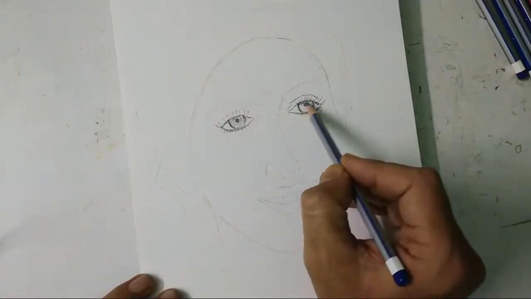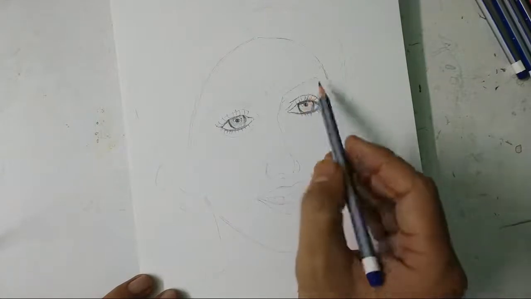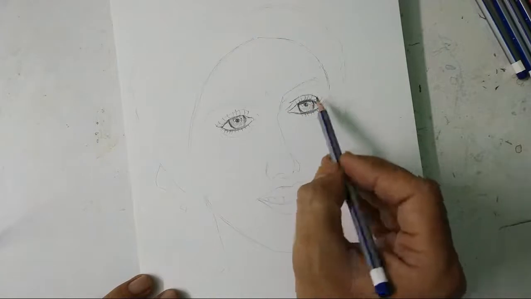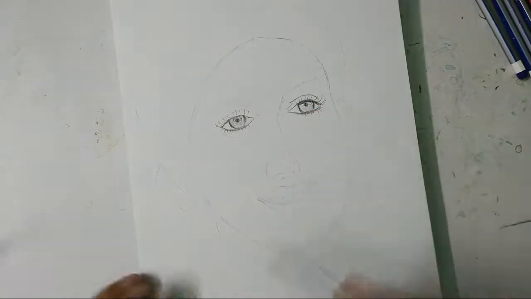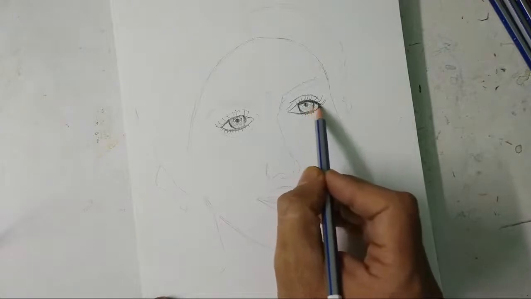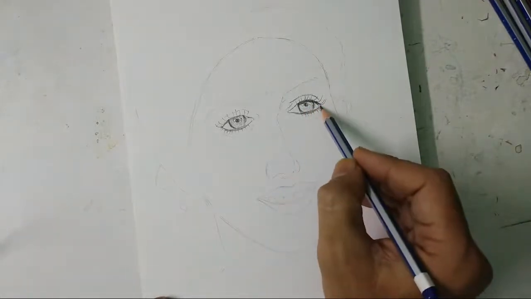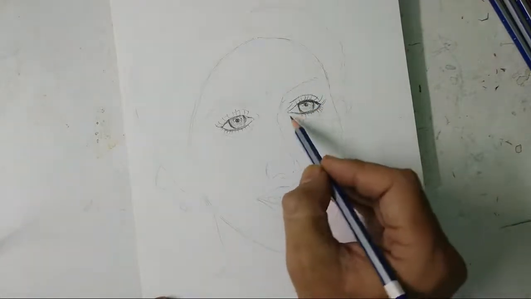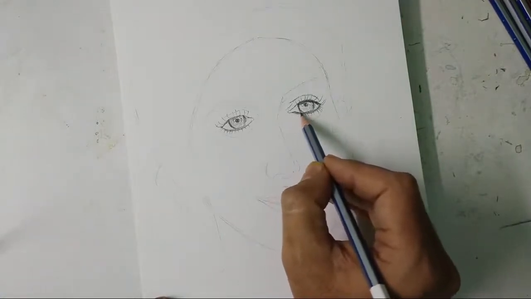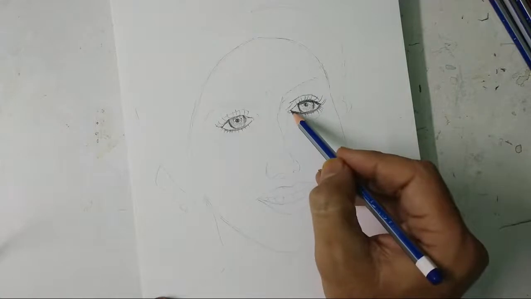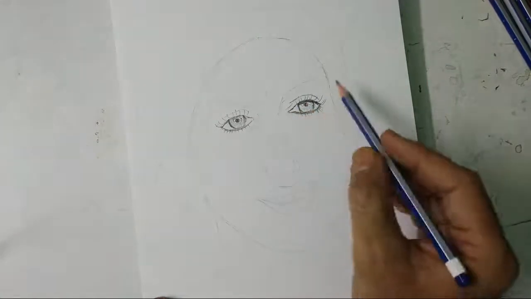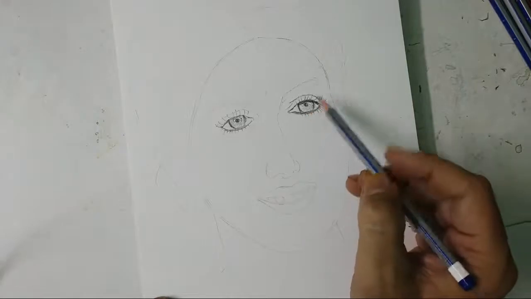Now we will give detail to the darker portion. From the upper side the shade will be light, but from the lower side there is a dark shade. And I am using the same normal HB pencil, there is no separate pencil and there is no need. If you want, there is a link given below, otherwise you can use the normal pencil and vary the pressure of the pencil by putting light pressure.